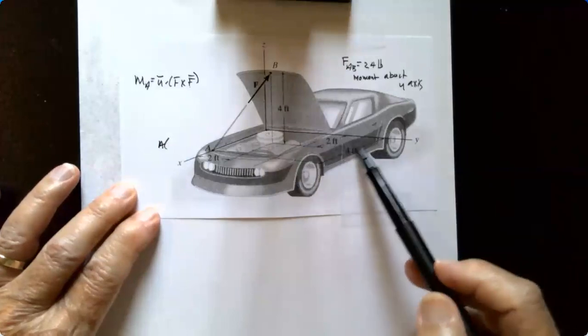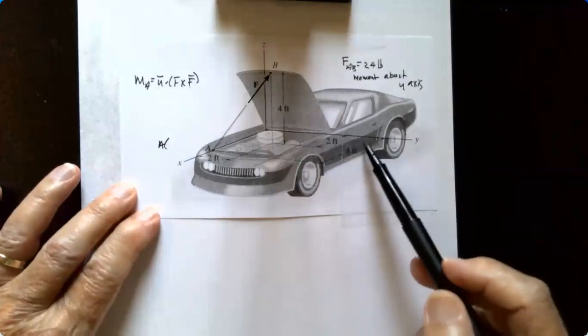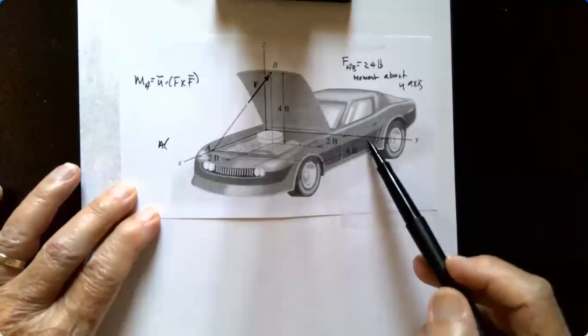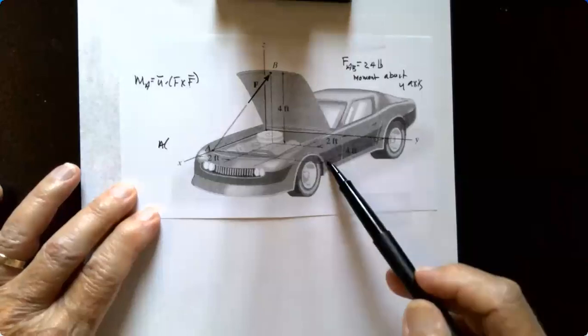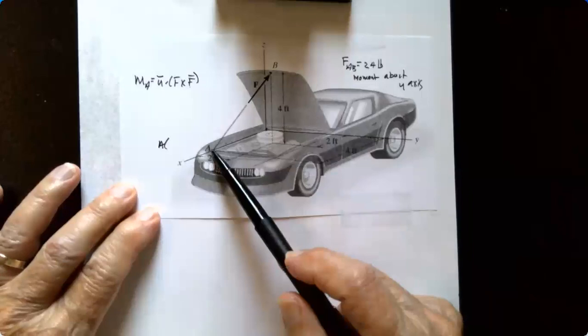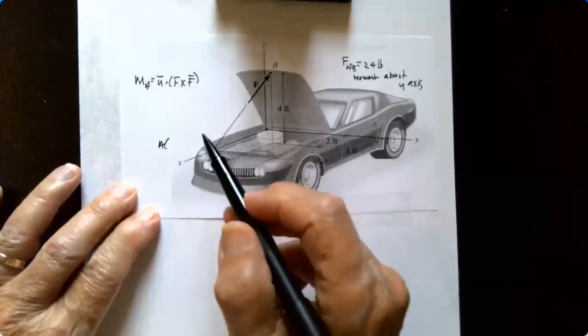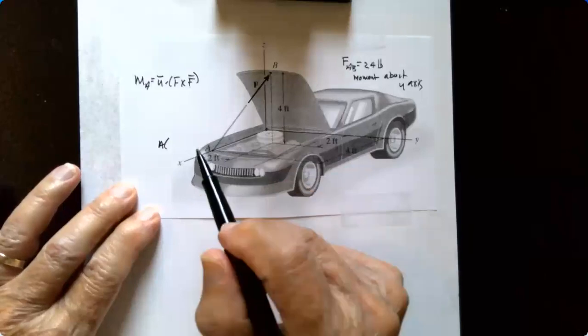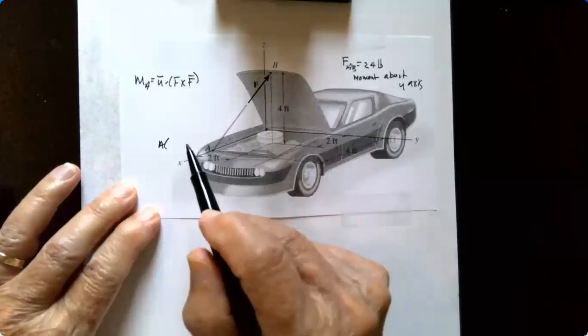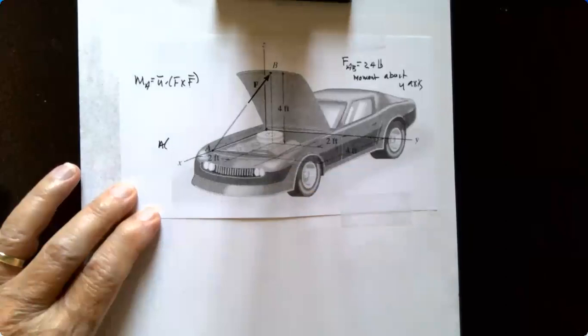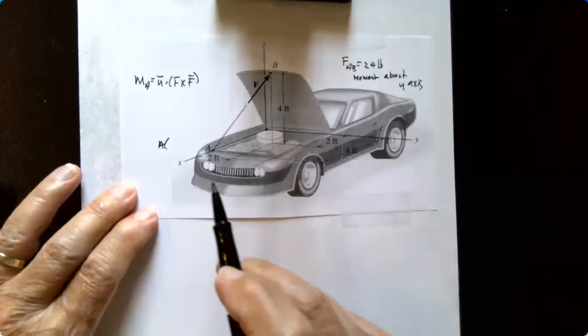It's 4 feet. It's sort of hard to see. Okay, so it's 4 feet this way, which is that 4 feet this way. So that dimension that we're looking at in here is going to be 400.